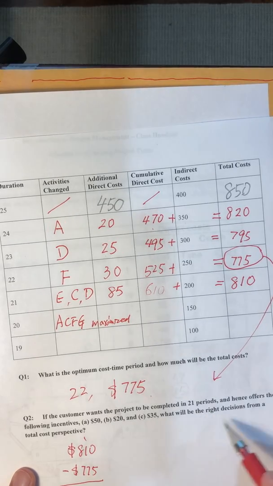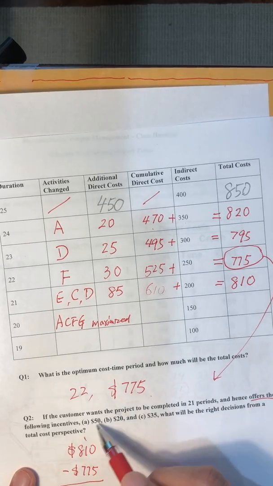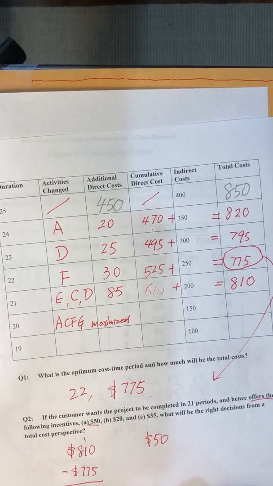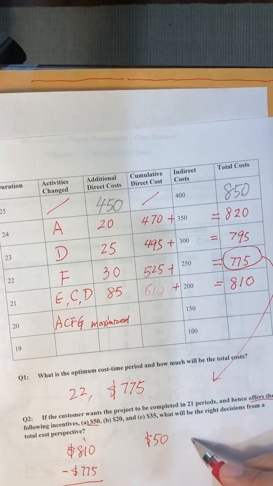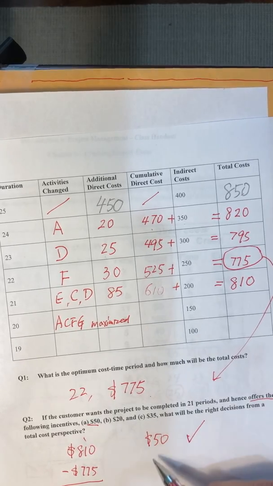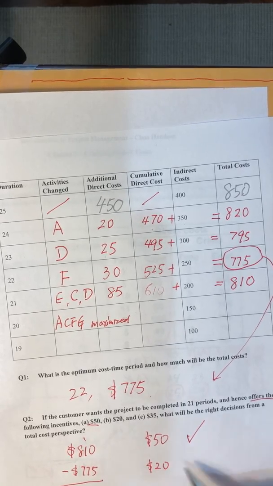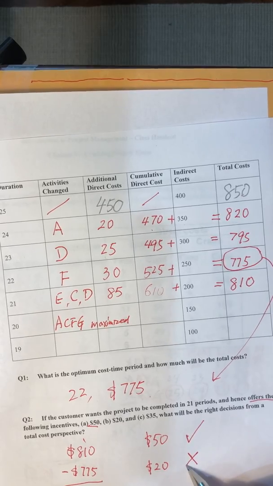So if you offer an incentive of 50, that's more than the additional cost, the loss, so it would be preferred. But if you only offer $20, it cannot compensate the loss of 35, so we'll reject this offer.